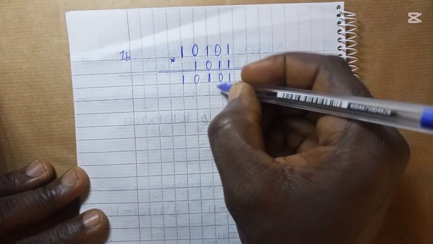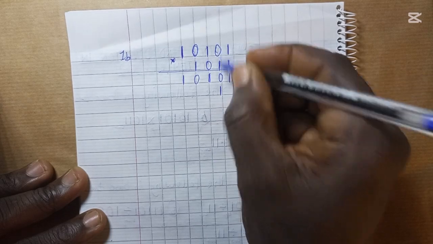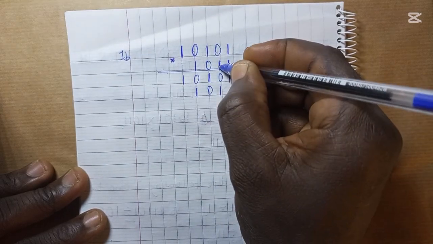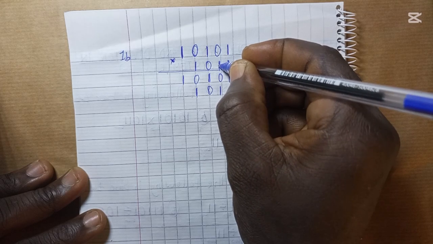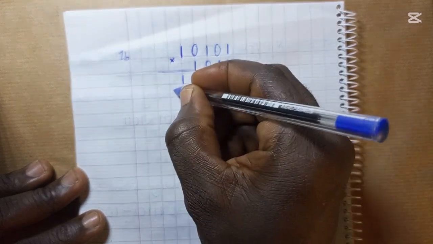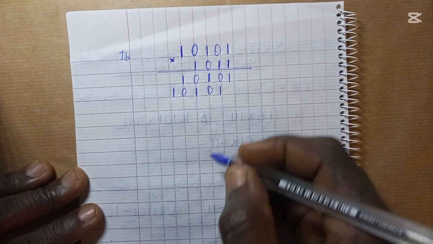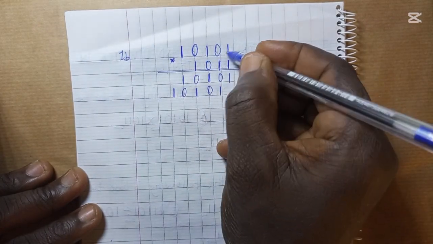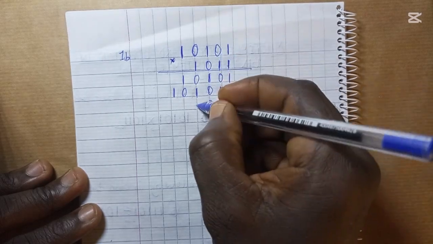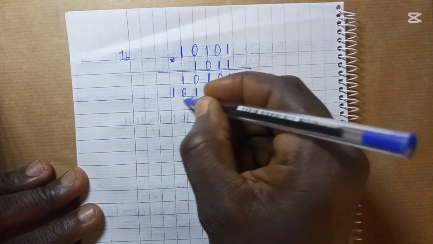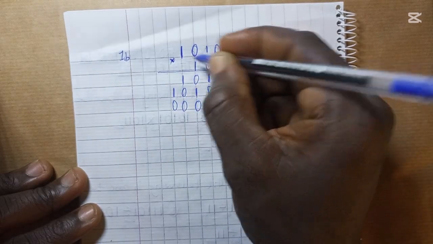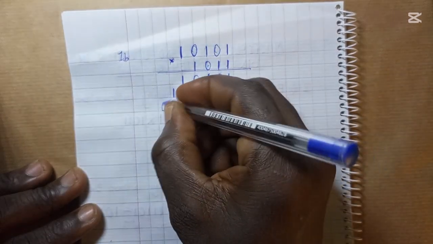1 times 1, 1. 1 times 0, 0. 1 times 1 is 1. 1 times 0, 0. 1 times 1, 1. Then we'll come to this. 0 times 1, 0. 0 times 0, 0. 0 times 1, 0. 0 times 0, 0. 0 times 1, 0.